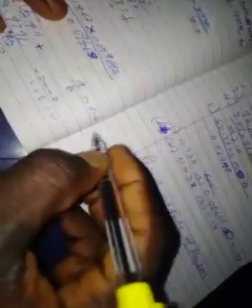Now there's something you need to note: the rules are exactly the same as the rules for numbers greater than 1. Let me just write it down.